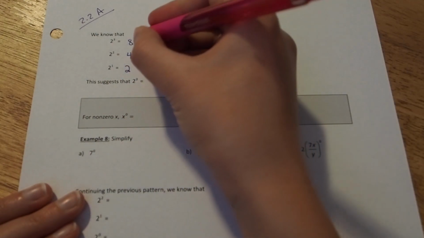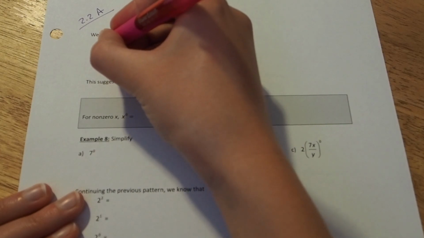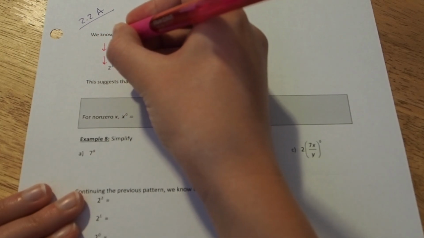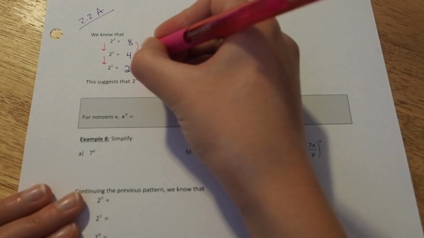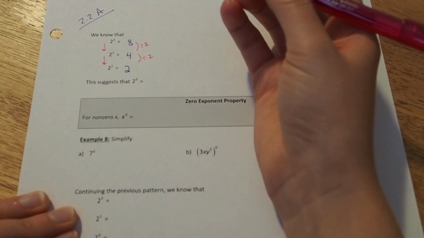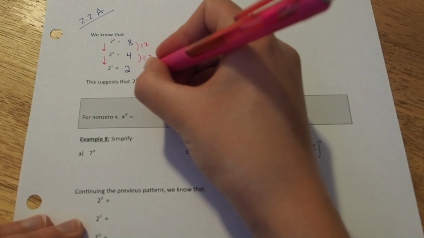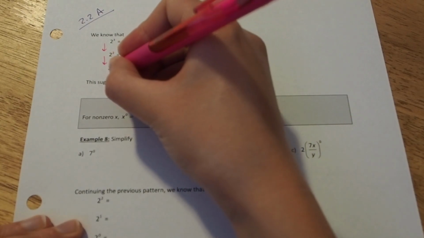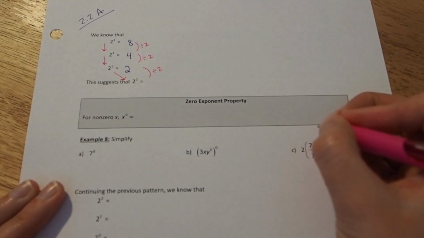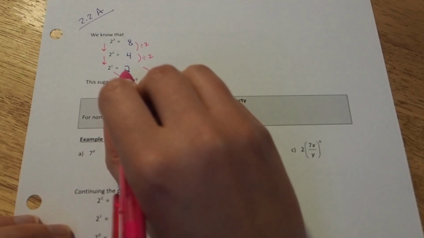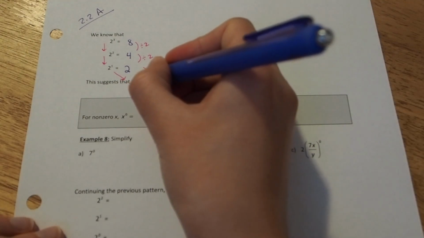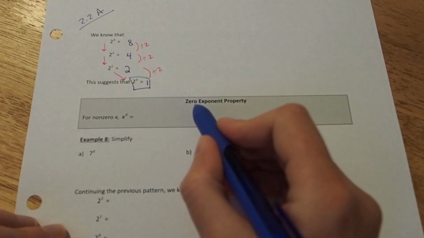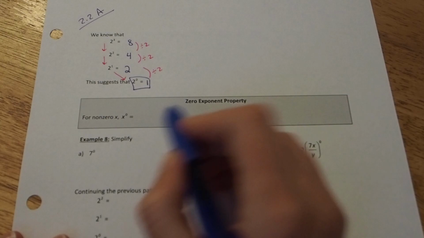By comparing these, if we were going to decrease the exponent by 1, from 3 to 2 to 1, we would divide the number by 2. 8 divided by 2 is 4, divided by 2 is 2. If I was going to continue this trend to decrease the exponent by 1, that would suggest that 2 to the 0 is 2 divided by 2 equals 1. And that suggests the zero exponent property.